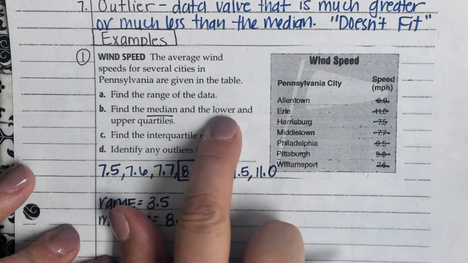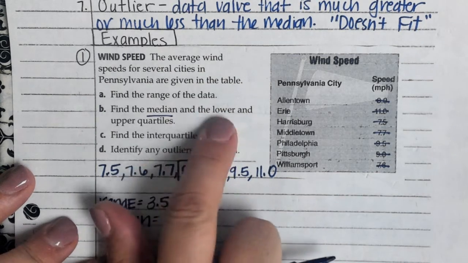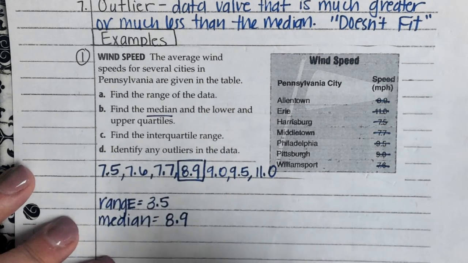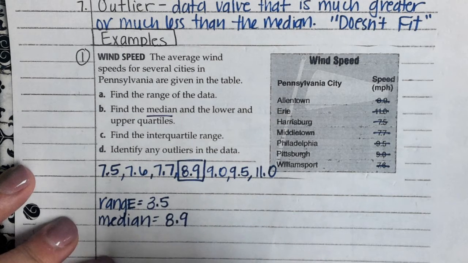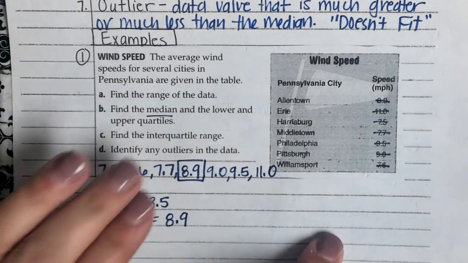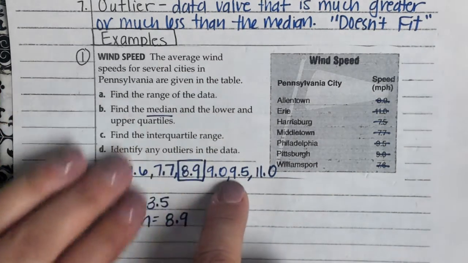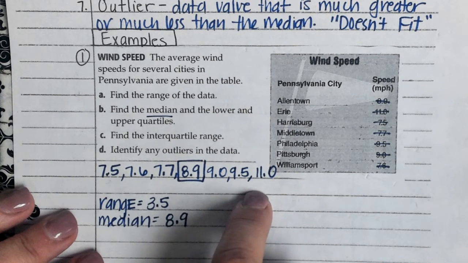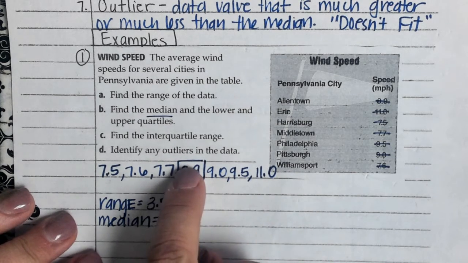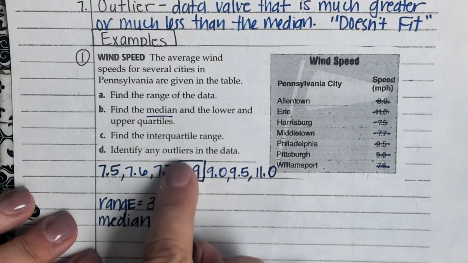Okay, so again, looking at your definition of lower and upper quartiles, what are we looking for? The median of the upper half and the lower half. Do you see how this is split in two sections? I'm not going to count my median because I've already identified it as my median. It has a job.